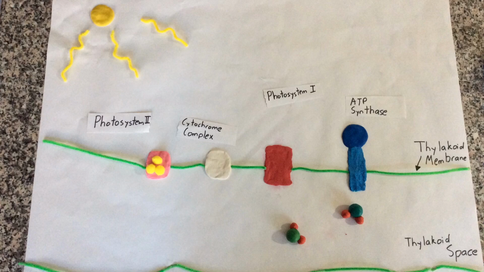Here we're inside a thylakoid, where we see the thylakoid membrane shown by the two green lines and a thylakoid space, which is between them. It is in this location where the light-dependent reaction occurs. It is called that as a light source is required to initiate the process, such as the sun.